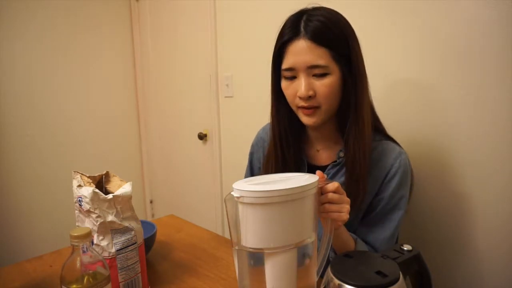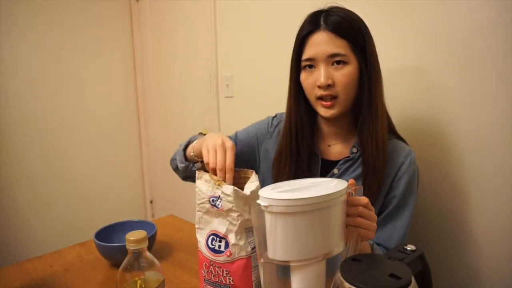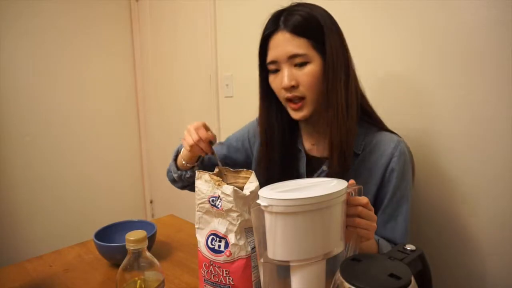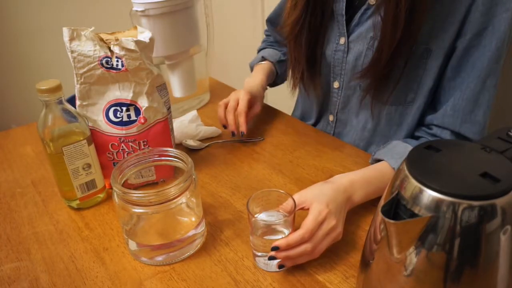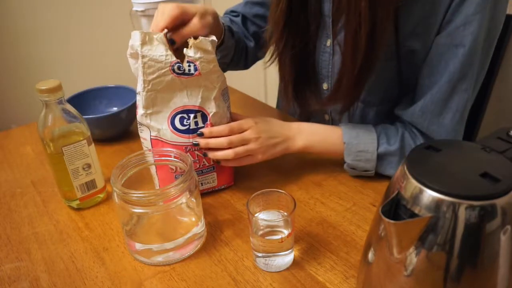I'm Joyce, and I'm going to do the experiment of how temperature affects solubility. So the materials we have are hot water, around 100 Celsius, and room temperature water, around 16 Celsius, and oil, sugar, and a tablespoon. The first step, we got room temperature water, and then we put the sugar in the water.